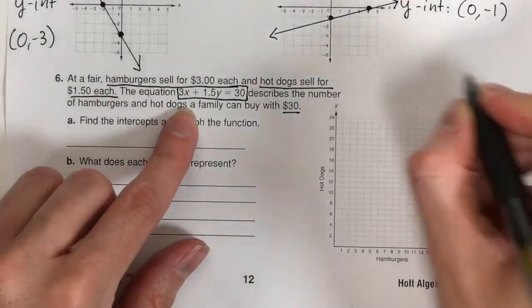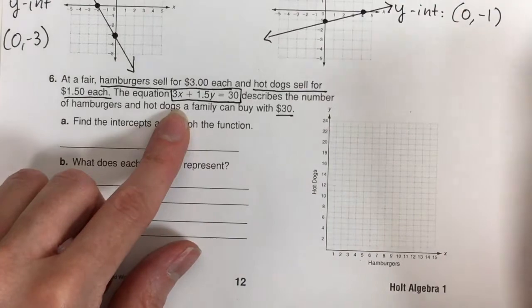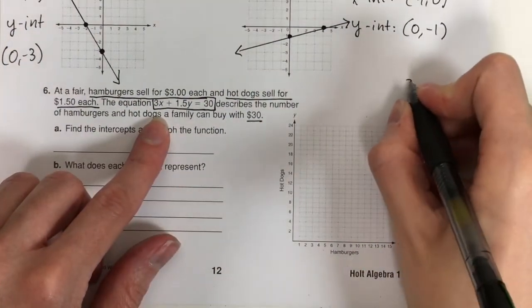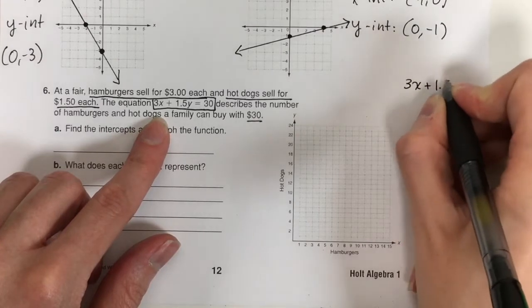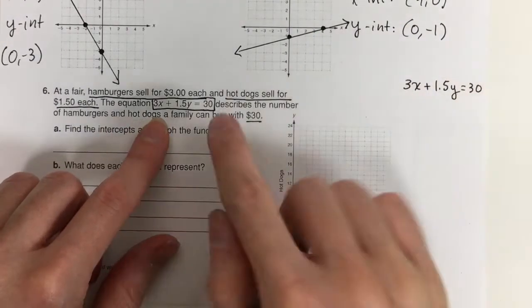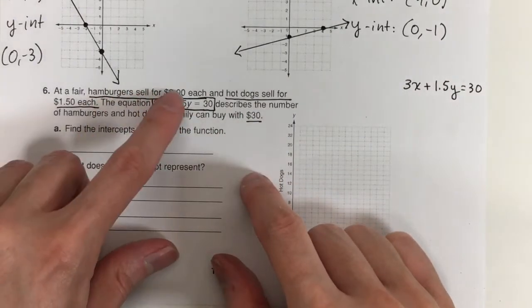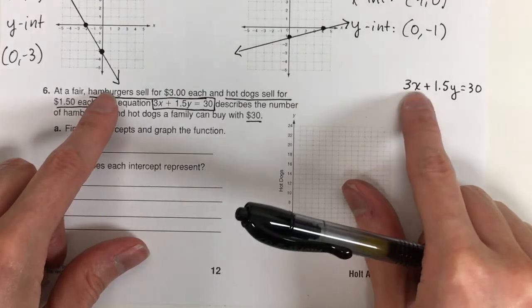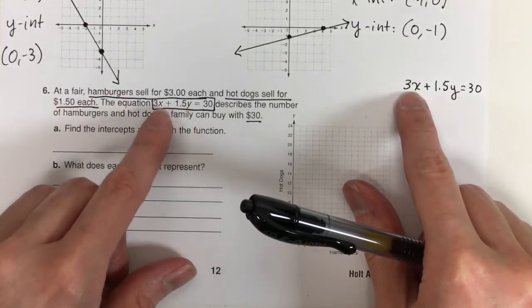Okay, so let's write it. I'm going to write it right here. Let me zoom out. 3x plus 1.5y equals 30. And here they said hamburgers are $3. Here's my 3, and 3 is with x.